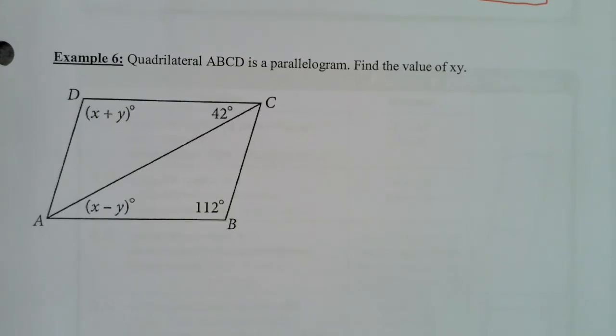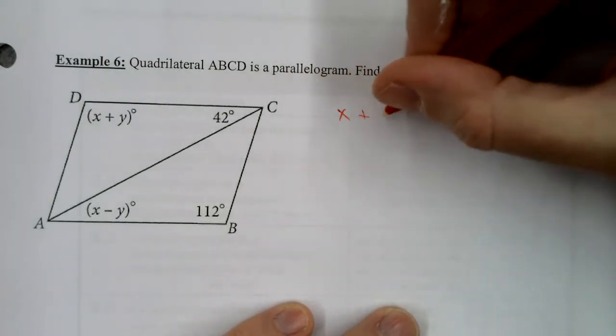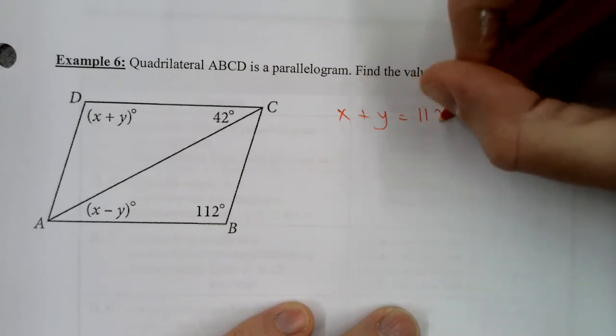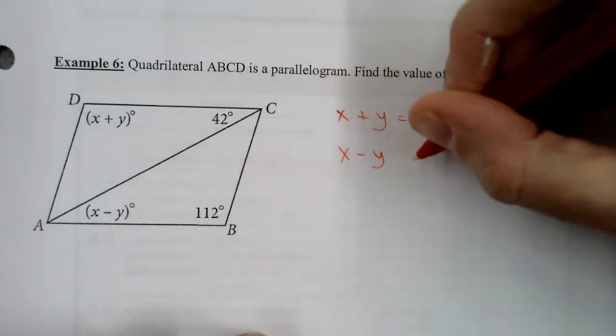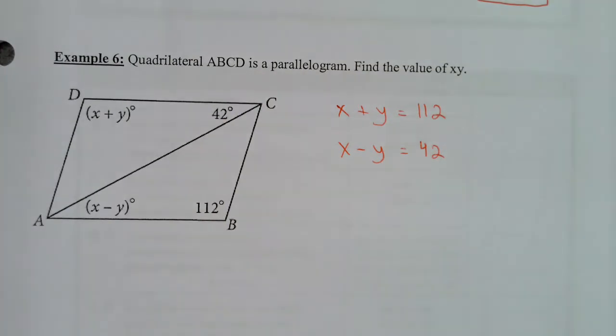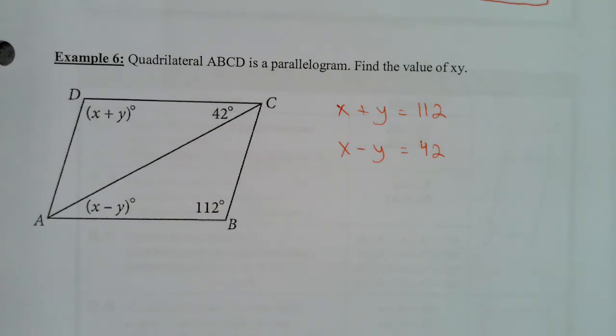Here we go, last example. I know it's a long lesson, okay? Shout out to you if you watched it all. Quadrilateral ABCD is a parallelogram. Find the value of x times y. So let me write two equations again. I'm going to say x plus y equals 112, because those are opposite angles, and the opposite angles in a parallelogram are always congruent. And how about I say x minus y equals 42, because these are alternate interior angles, and they are congruent.